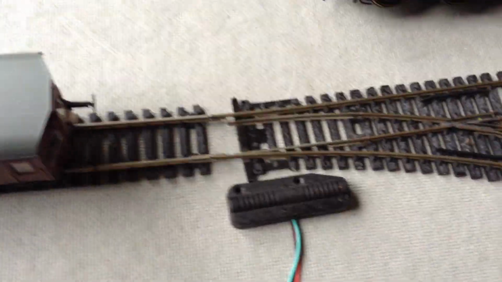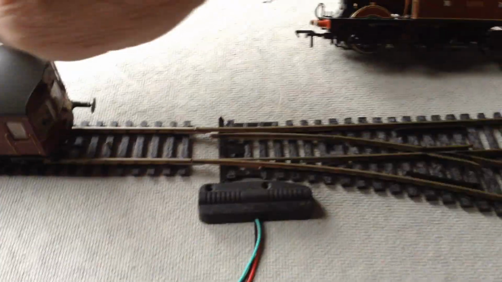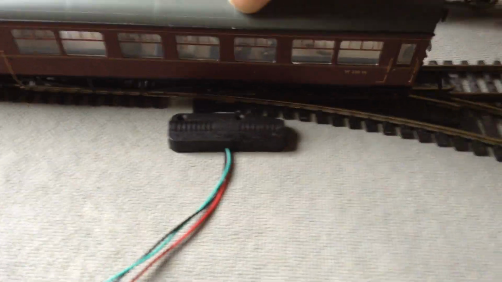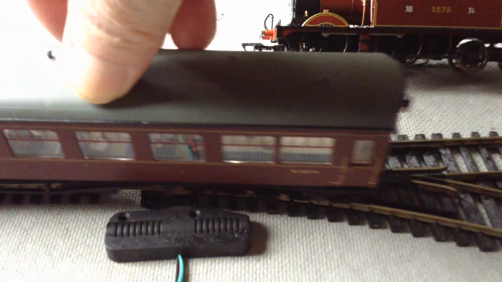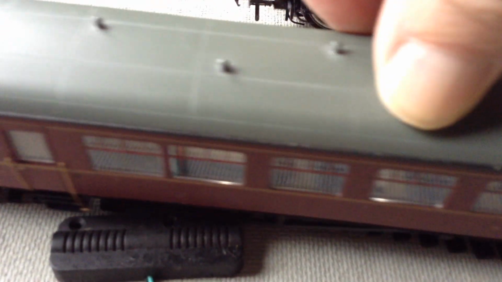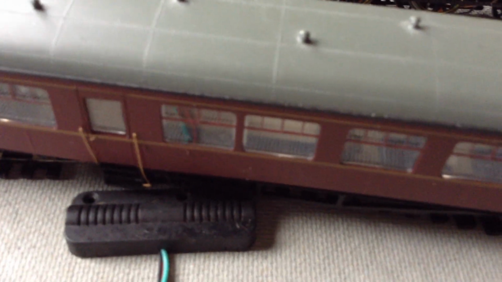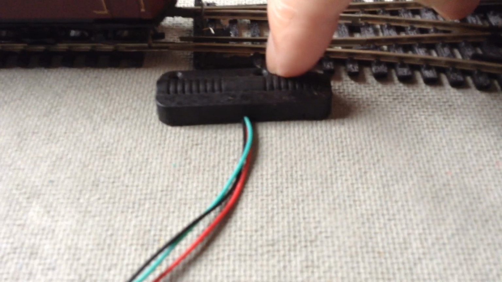Because it's in that position, if I do this now, oh, hang on a minute, the points have gone the wrong way. If I do this now, look, it comes right over the point motor. But also remember, you've got screws there holding it down. And what it actually does, it hits the undercarriage and knocks the loco off.